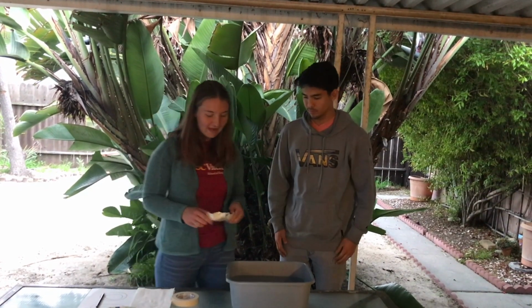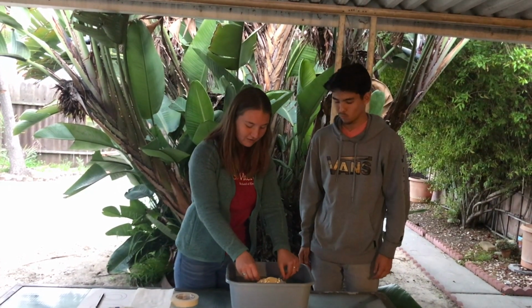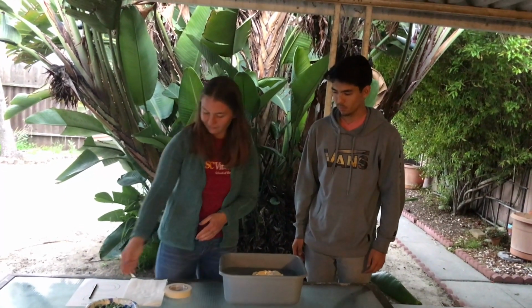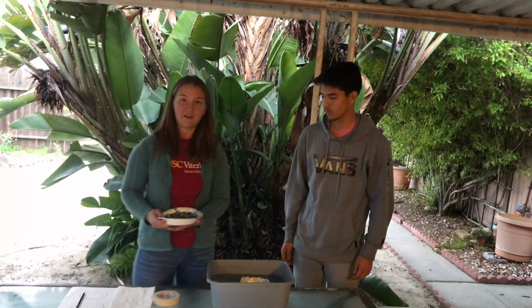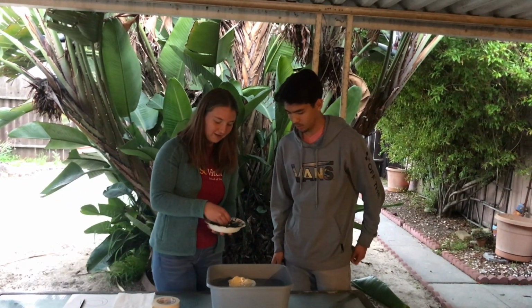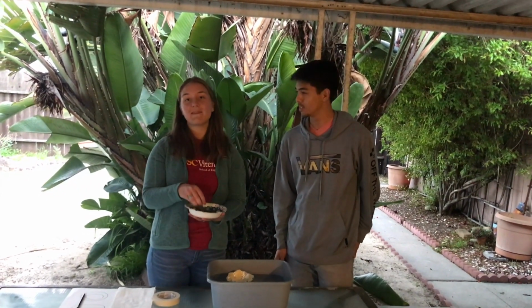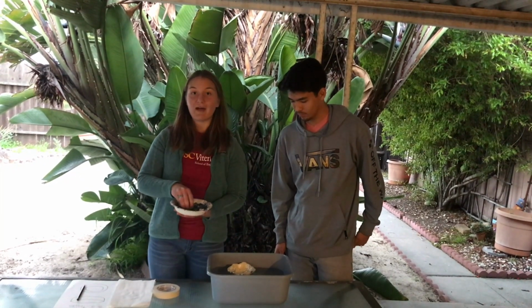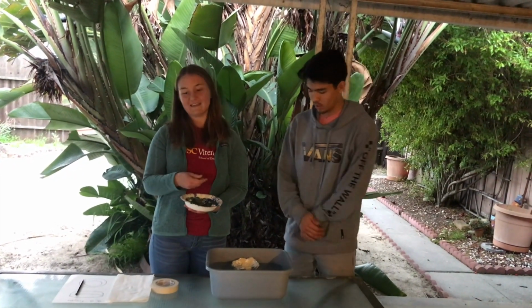Alright, so the first step is to put our boat in the water. Alright, and it floats. That is always a good thing. Alright, can you help me count? Yes, I can. Okay. And make sure for this part that you add them one at a time and slowly so you know how many marbles causes it to sink.